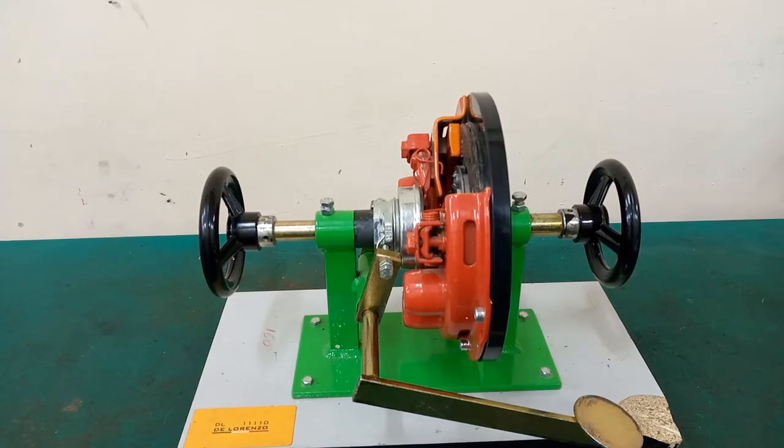In this episode, gusto lang i-share tong isang power tool namin, especially for training purposes. Ito yung ginagamit namin mga kapandit na pang training. So ngayon ipapakita ko sa inyo itong isang simulator ng clutch component, kung paano siya gumagana sa ating sasakyan.